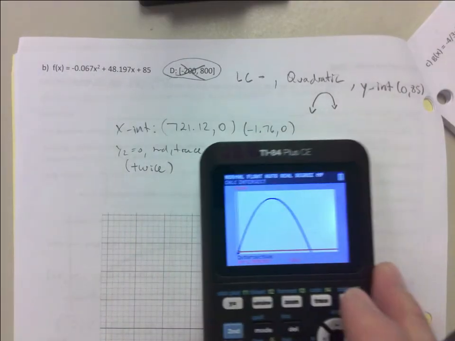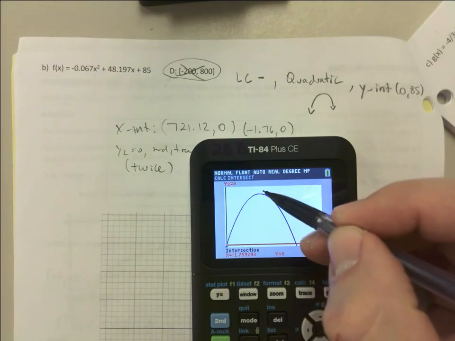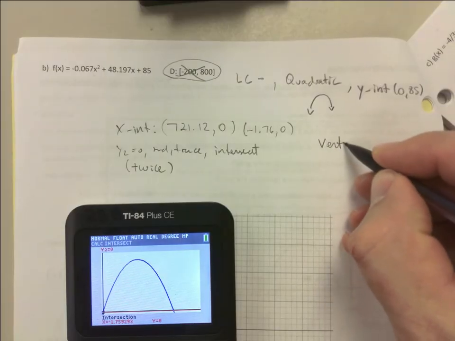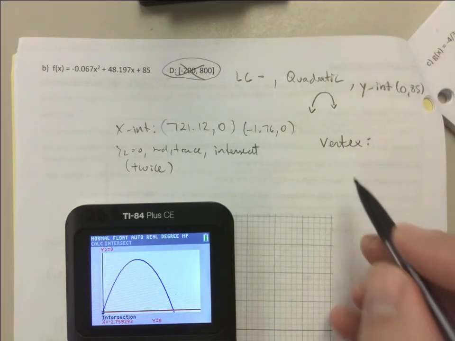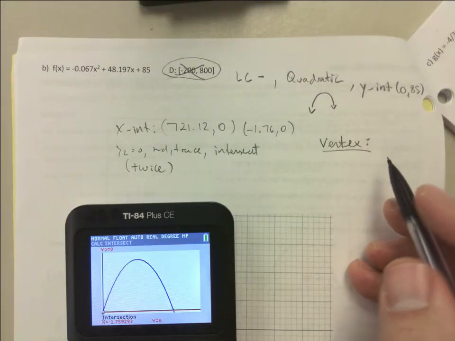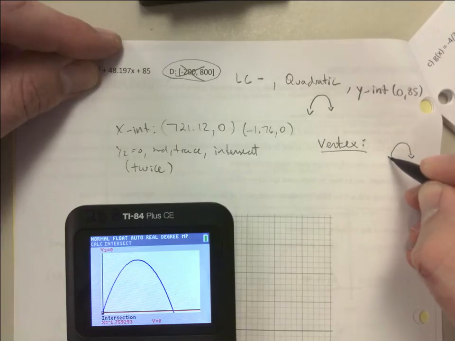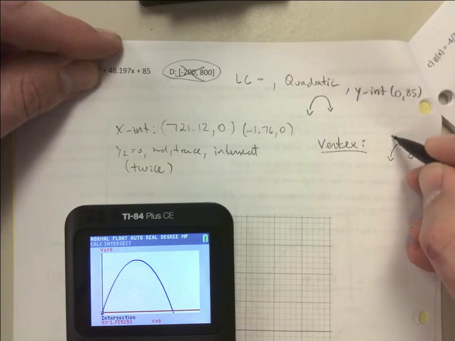What else do I need to find? The turning point. It's very important. We call that the vertex. So let's go vertex. Okay, this is where it gets a bit tricky. If the parabola points down, this is what we call a max.